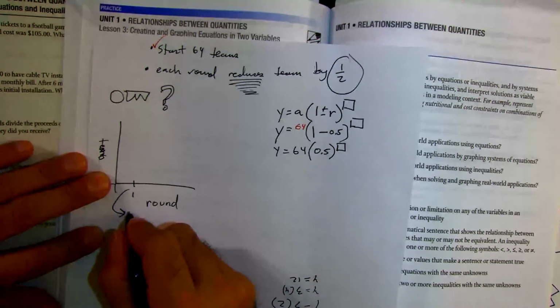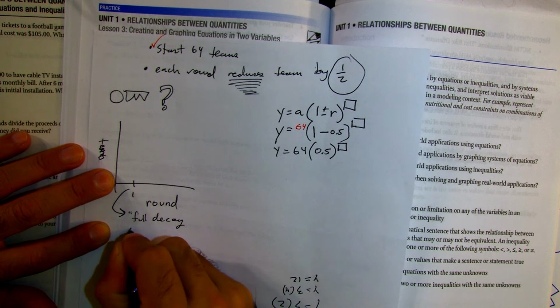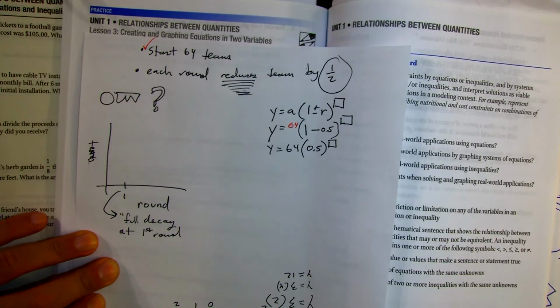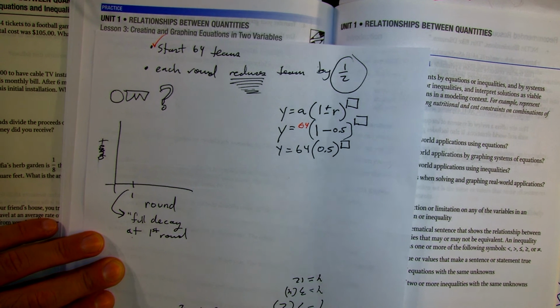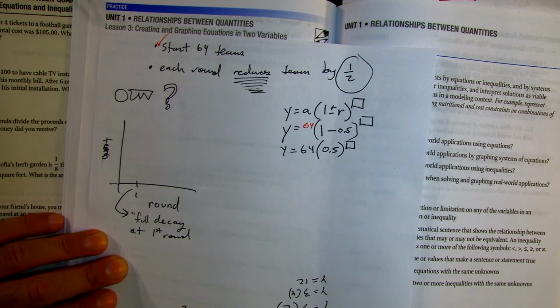Okay, and here's our key question. Do we have the full decay at the first round? Thumbs up or thumbs down? Let's see what it says. Each round reduces by 1/2.